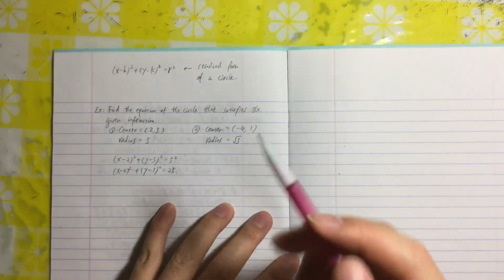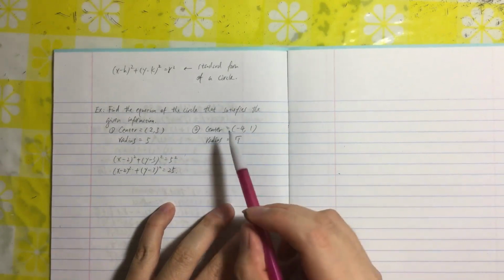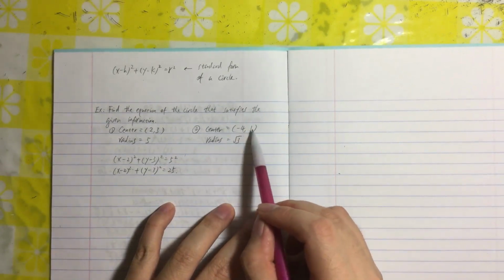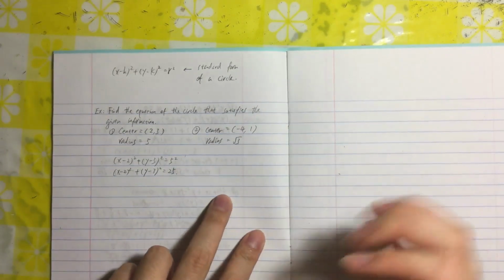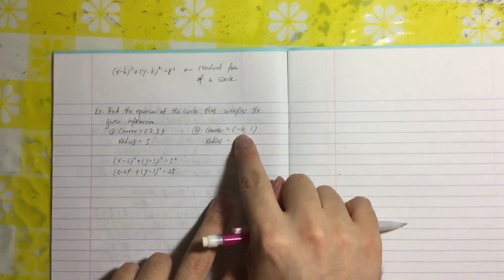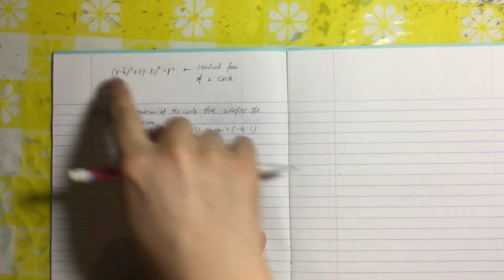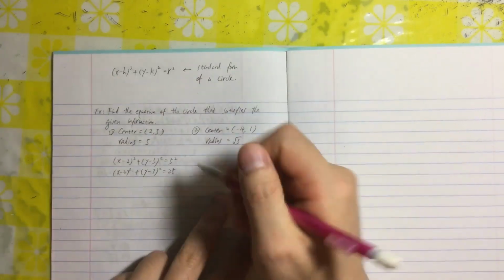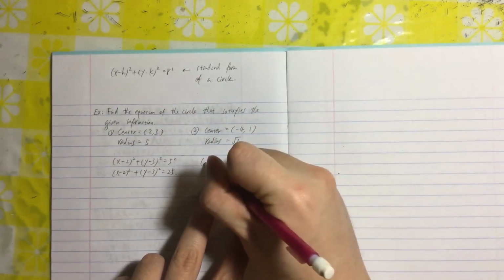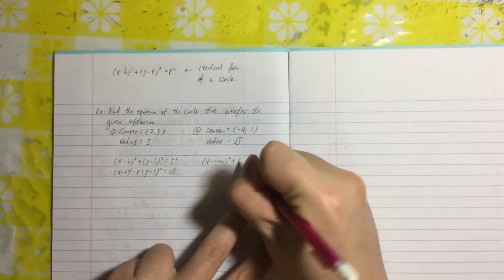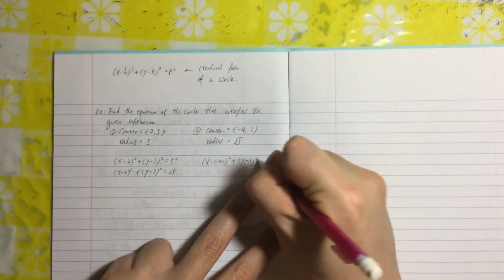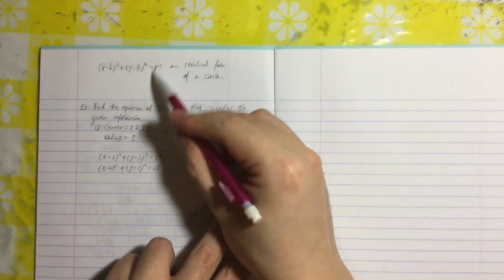Number 2. Find the equation of a circle. Center at negative 4, 1 with radius radical 3. Same thing, we plug in. That's h, that's k. Plug in h and k, and that's r. We have x minus negative 4 squared plus y minus 1 squared equal to r squared.